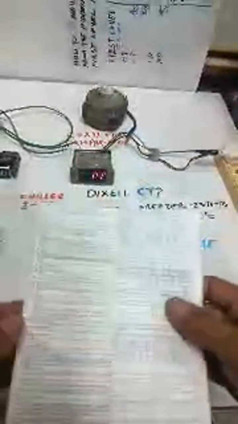Short cycle, which is 1 minute, is not being engaged by either temperature or time. And take note, this is all for the compressor.